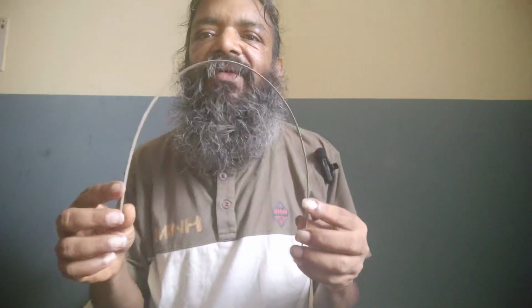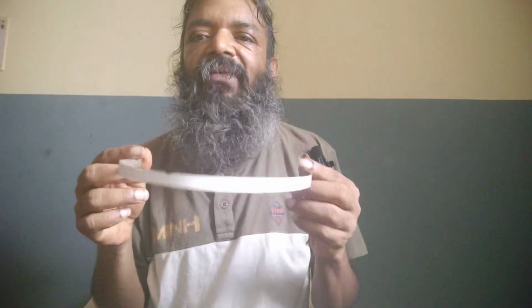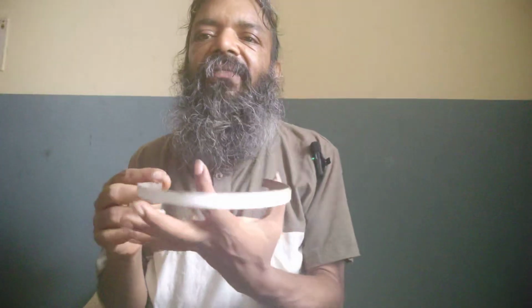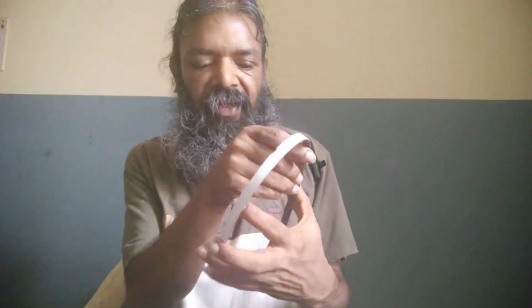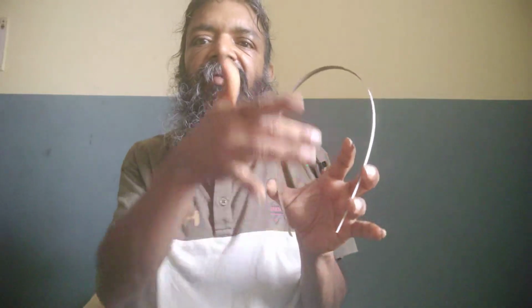Now you remember very well that we had taken an example of a semicircle. If this is a semicircle placed in the xy plane, then the z value, you remember the z value of the semicircle. This is the x-axis and this is the y-axis.